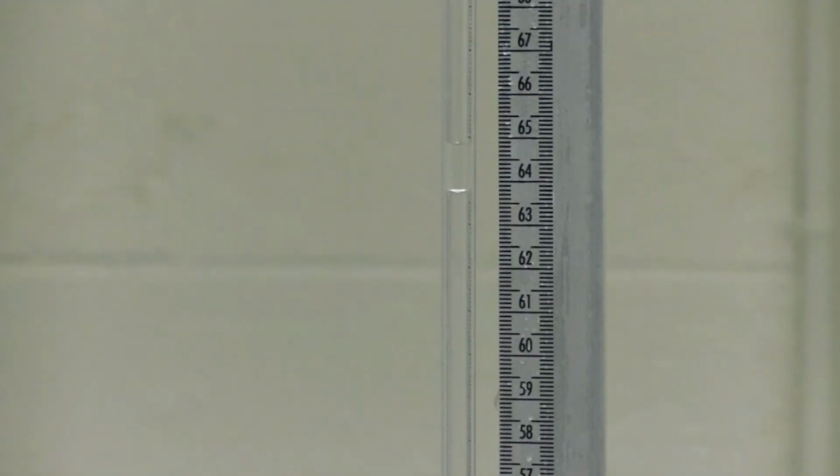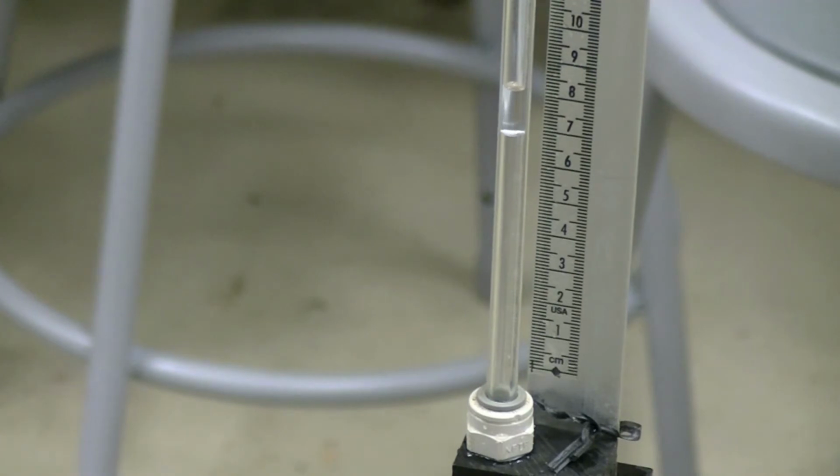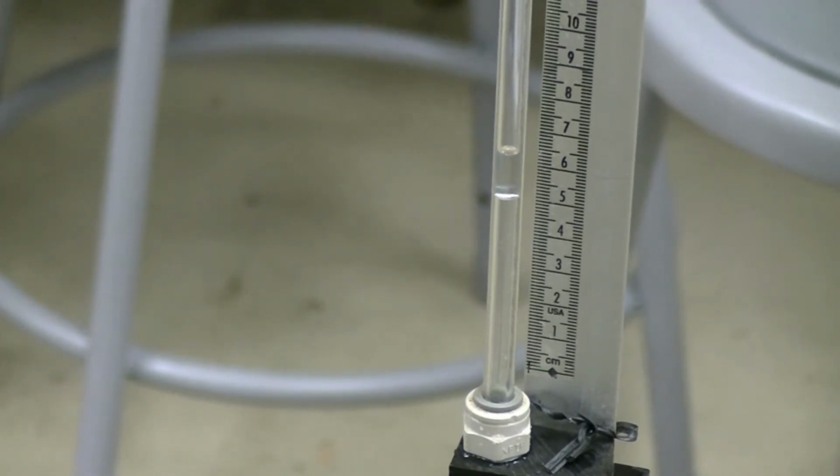Allow the water level to drop to a measurable length, in our case the length of the meter stick. Record the amount of time it took for the water level to drop the length. Also record the head at the base of the manometer, H2.